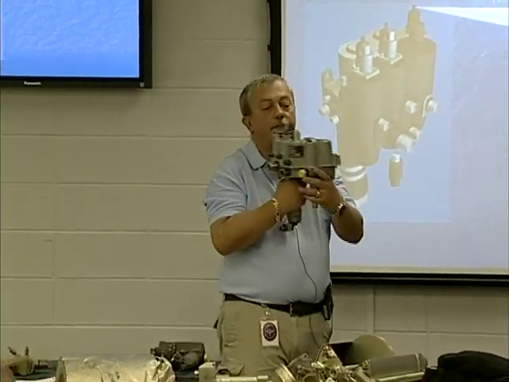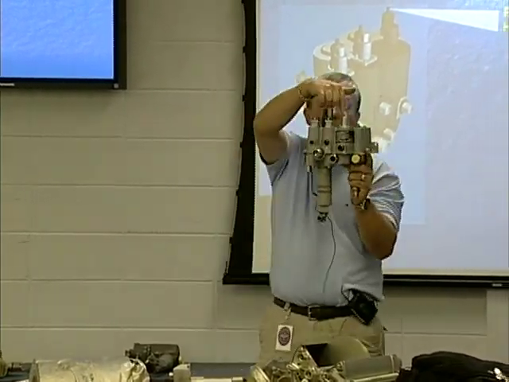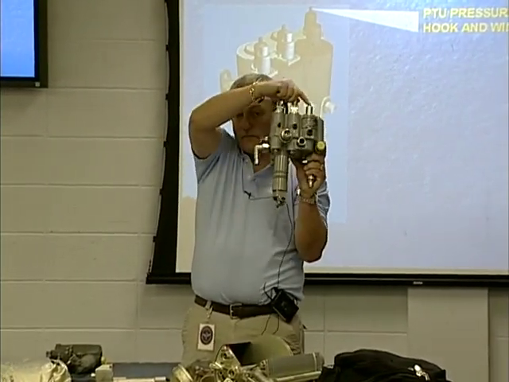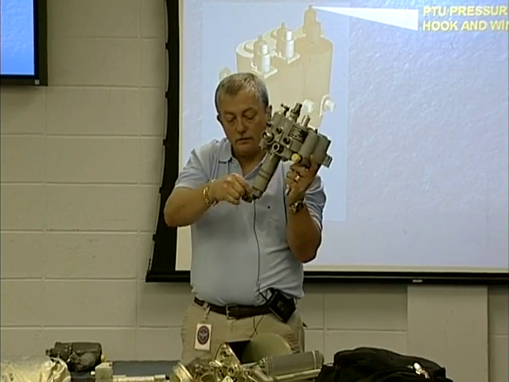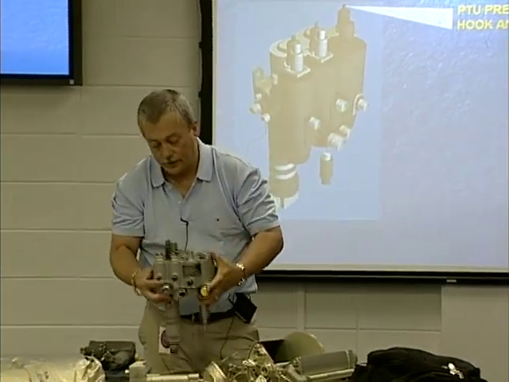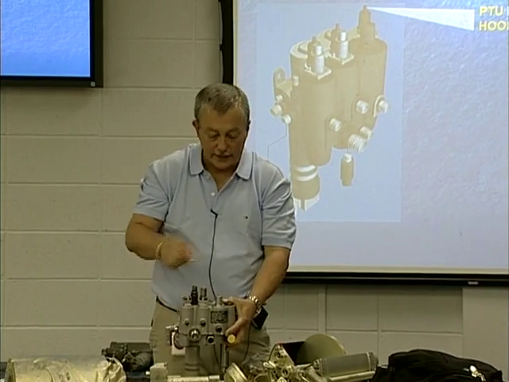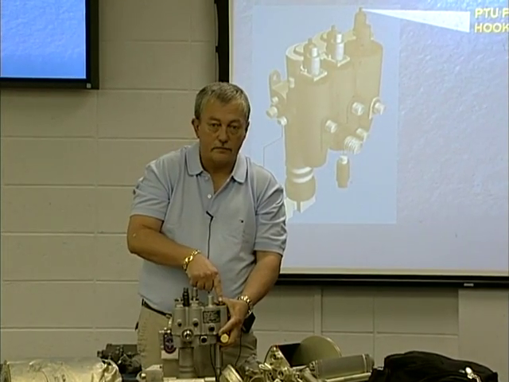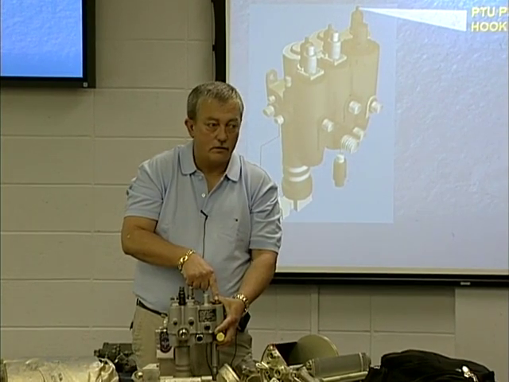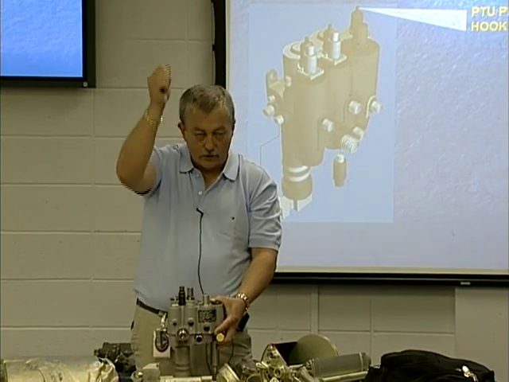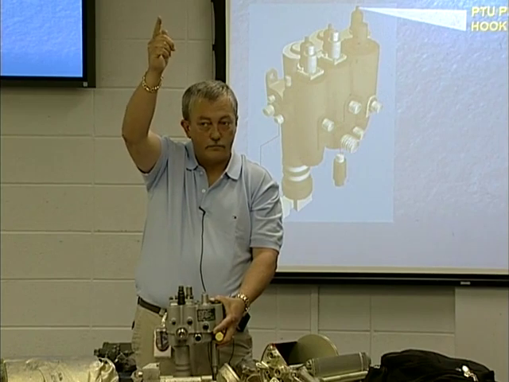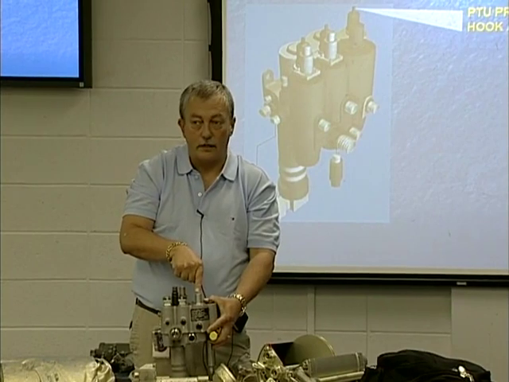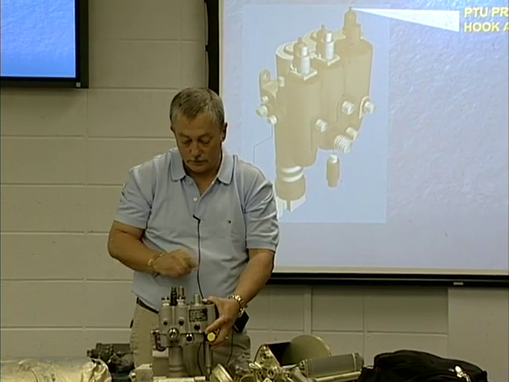Along with that valve, next to it, is a pressure operated valve. Again, anytime I have a component that has a motor on it, I have to have this pressure operated valve. PTUs have a motor on them. My winch has a motor on it. I must slow it down with this pressure operated valve, and that's its purpose.